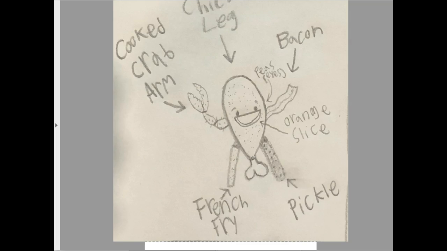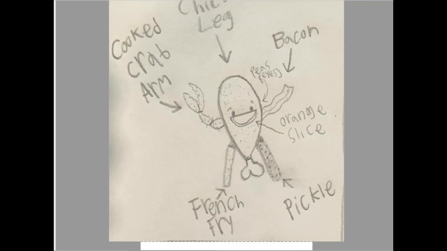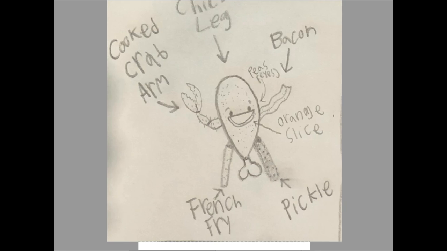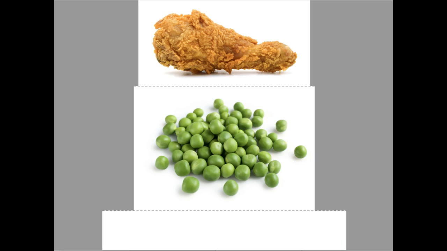Okay, Eli. Oh, okay, Adobe Stock. To be honest, I don't really know a whole lot of what Adobe Stock has, so I think it's great that you use them so we can learn a little bit more about them. Let's see. Okay, so here's your character, orange slice, peas.